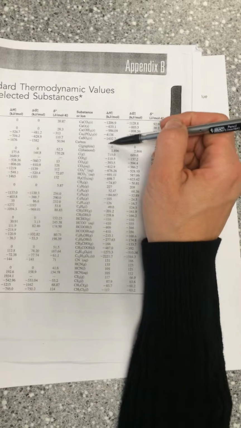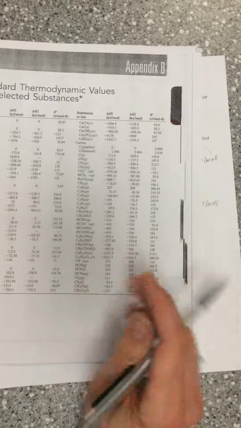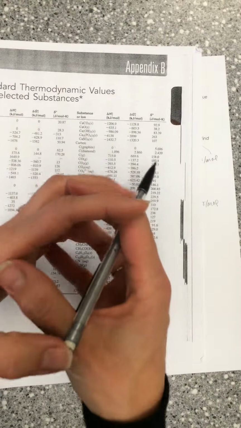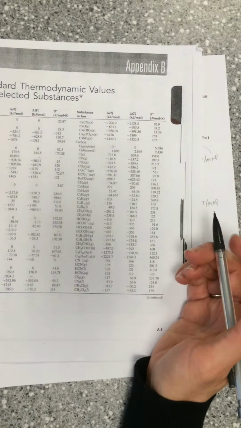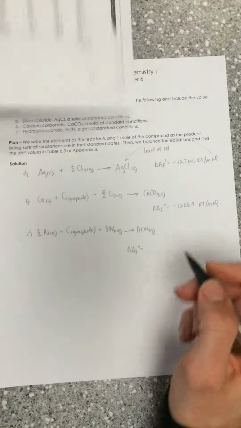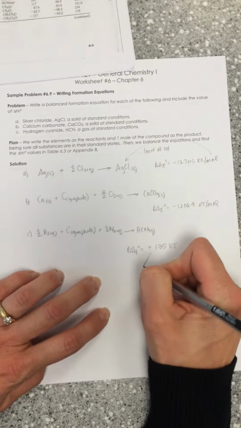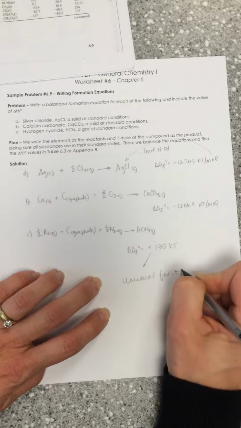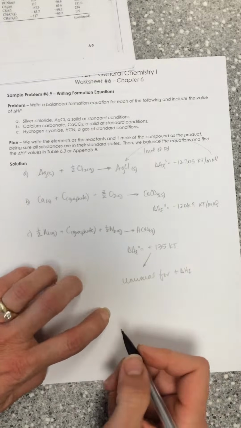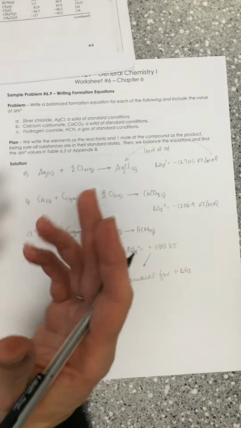As you scan through this table, you'll see a lot of negative values. Basically, it means to form this product and make those bonds, you actually make something that's more stable, so the rest of the energy is given off. This one's unique in that it's a positive 135 kilojoules. That's kind of unusual for a positive delta H of formation. That basically means that it takes energy in order to make this product.